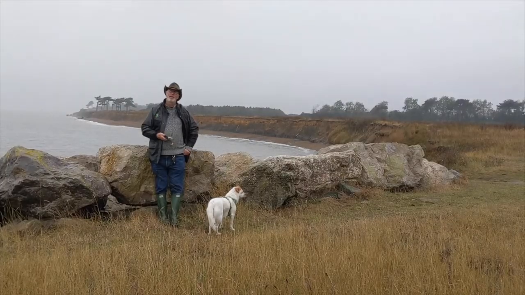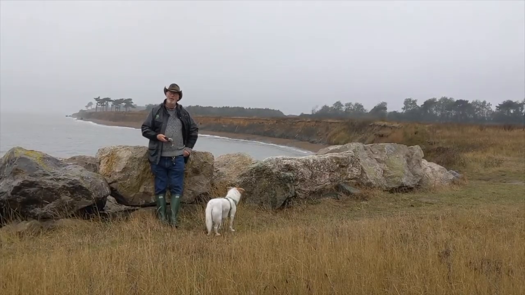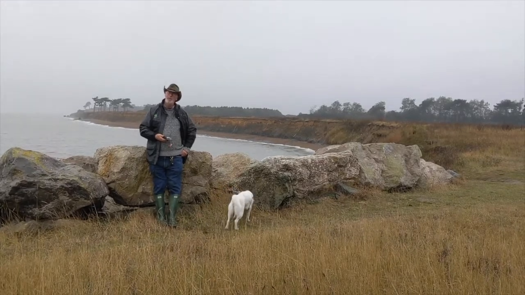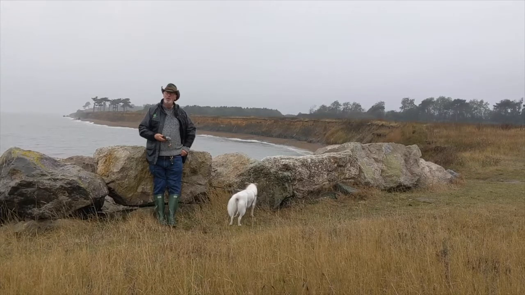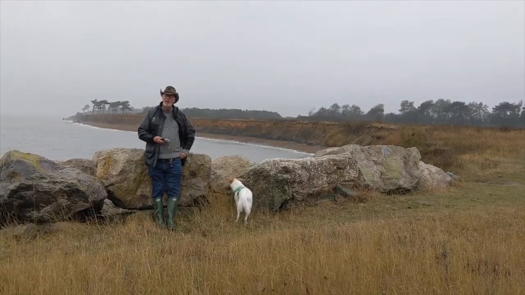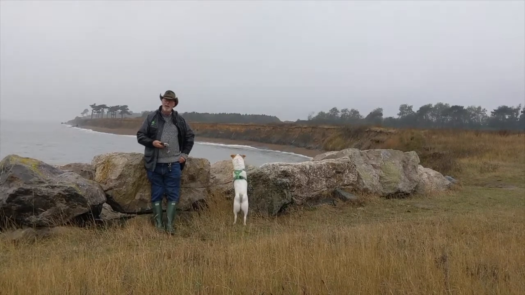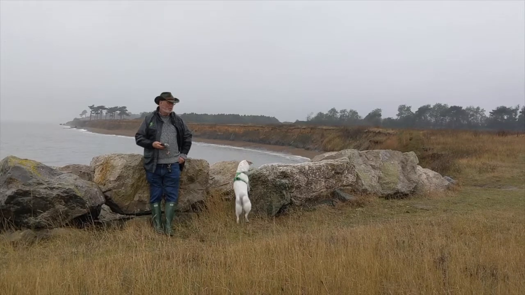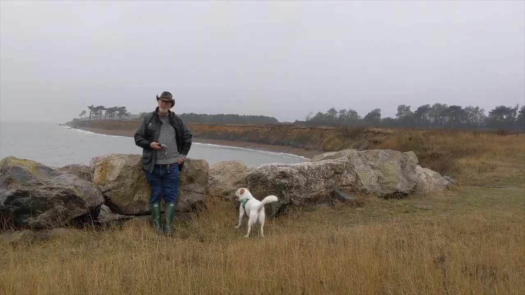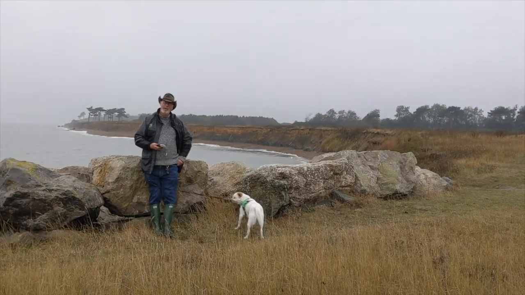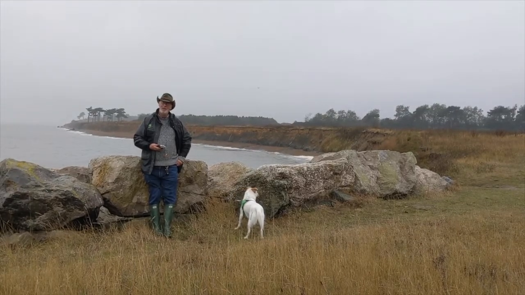But there's one invader against which we are not winning the war, and that is the sea itself. The sea, which looks so calm and so peaceful today, over the course of a storm can eat the cliff away at a metre in a single night, and over the course of a bad winter that cliff has receded over 20 metres. But what is the farmer's loss as he loses his land is the geologist's gain, because what's being exposed there is a fantastic bit of geology.